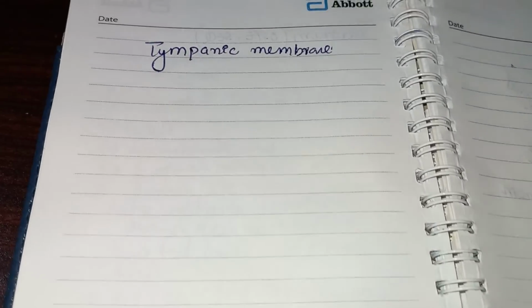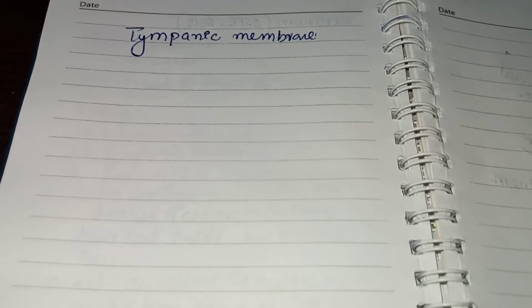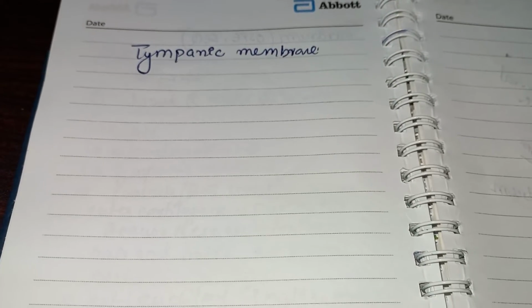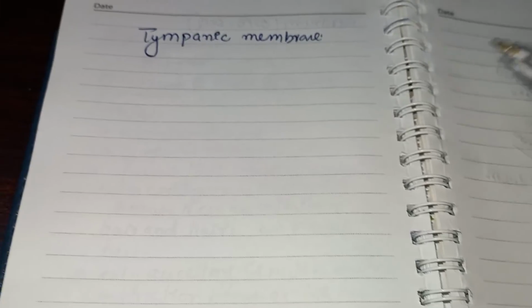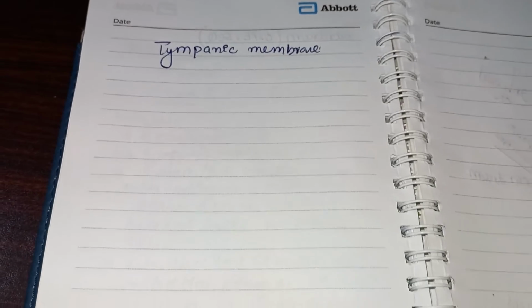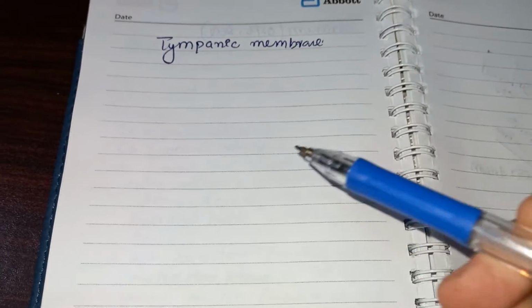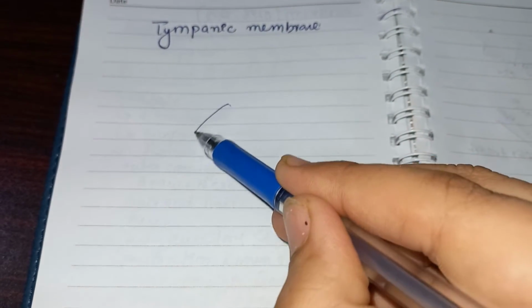So last but not the least is the tympanic membrane. Tympanic membrane is also known as the eardrum, where our ossicles hit and produce the sound vibrations. So I am going to teach you how to make an eardrum diagram. Before learning the tympanic membrane, we must know how to draw it, because this is really important from your examination point of view.